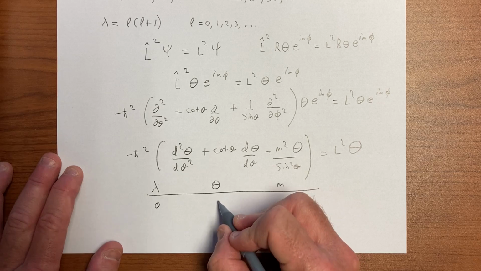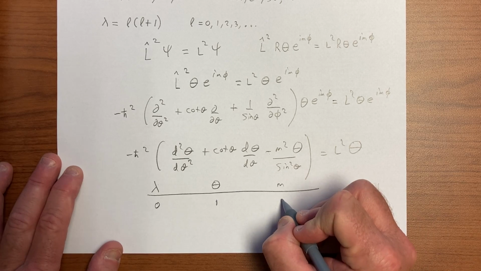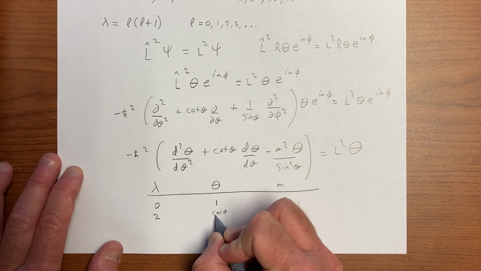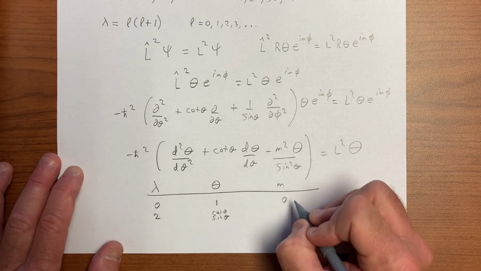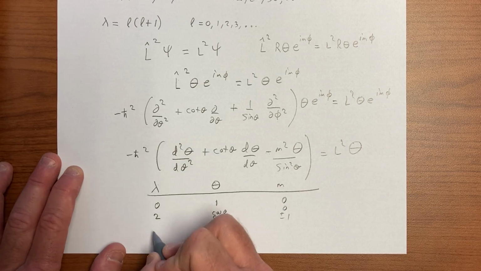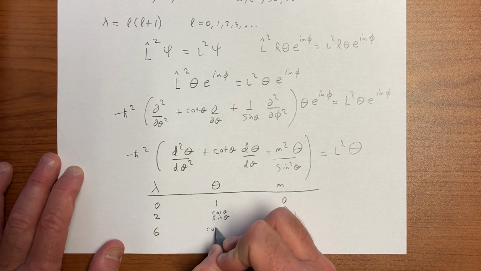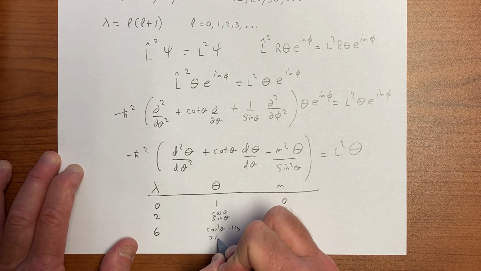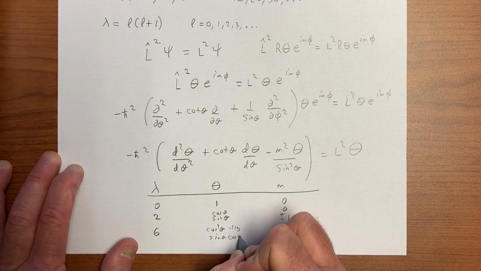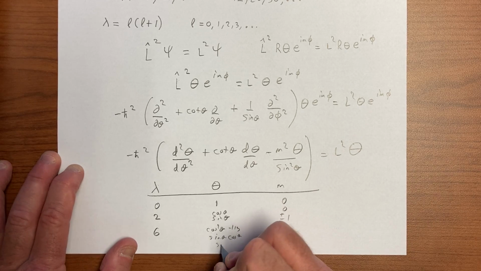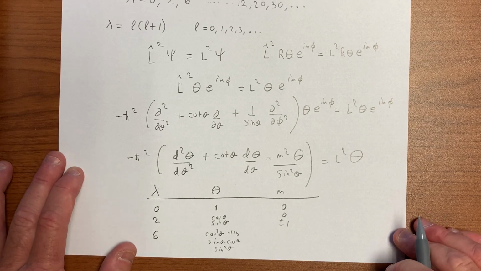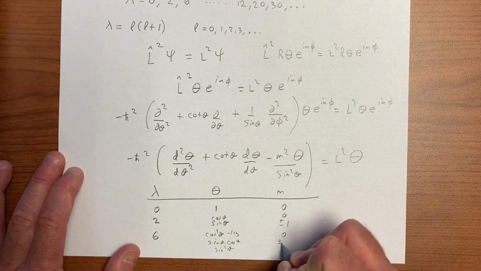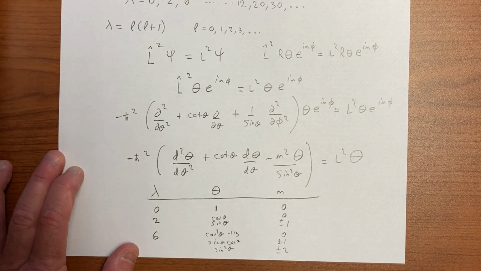All right, when this is 0, this was some constant. This was 0. This is 2. We had this was cosine or sine of theta, and m was 0 and plus minus 1. And when it's 6, we had cosine squared theta minus a third. We had sine theta times cosine theta, and sine squared theta. And here we had 0, plus minus 1, plus minus 2.